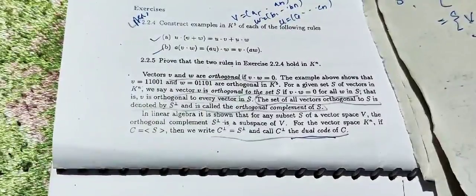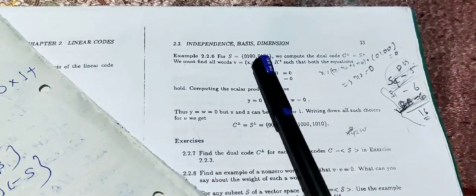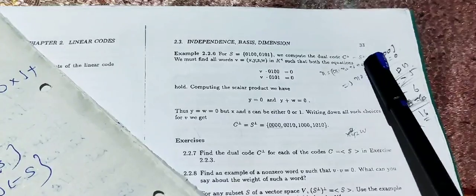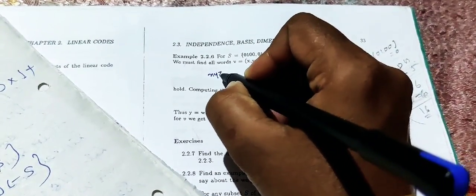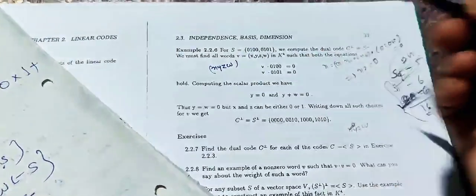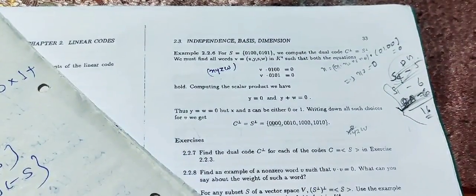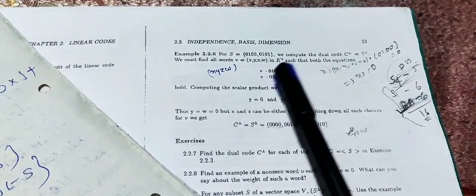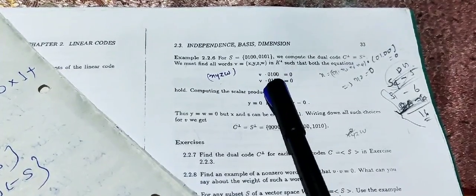Here S is equal to 0100, 0101. We compute the dual code C perp, which is equal to S perp. We must find all words V, which is x, y, z, w, of length 4, such that both the equations V dot 0100 equal to 0, and V dot 0101 equal to 0.